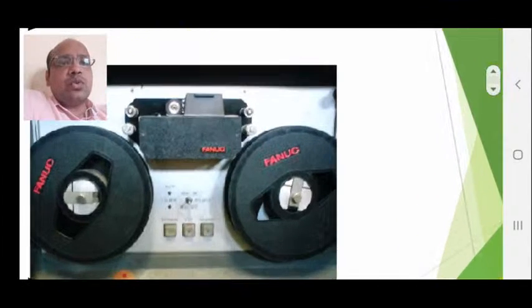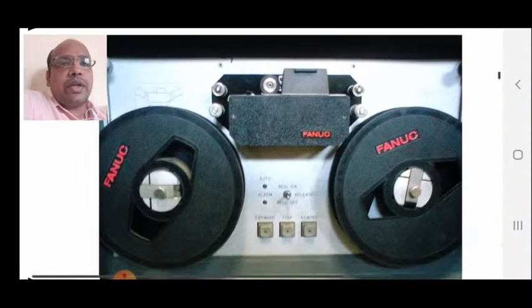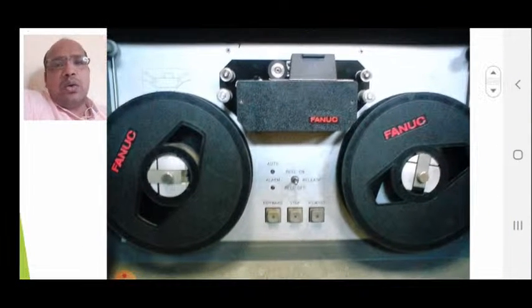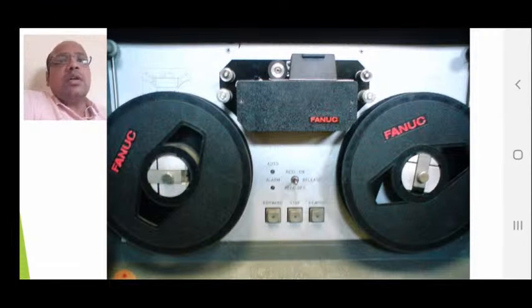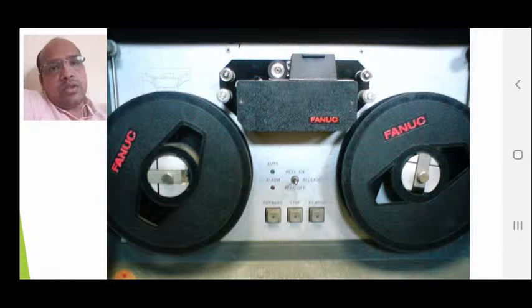This diagram shows a punch tape reader. It is just like the old days when we were using tape recorders. These are the rollers, and over these rollers punch tape is mounted, and when these rollers roll, the punch tape is read by a machine control unit, and accordingly it performs the operations.